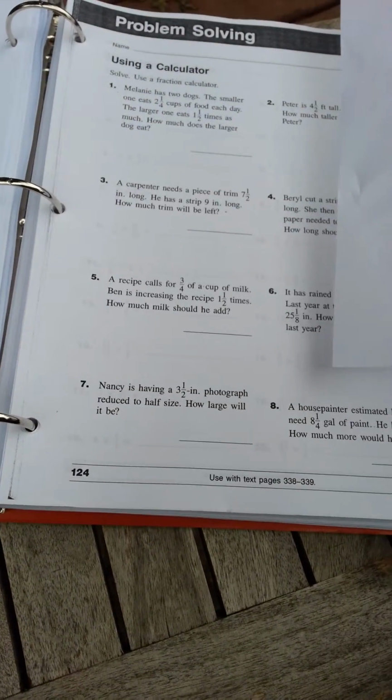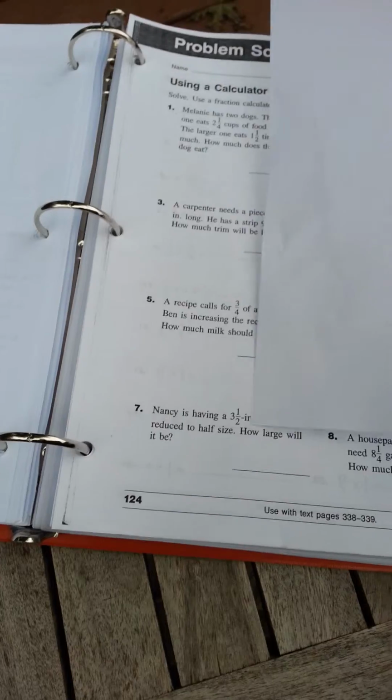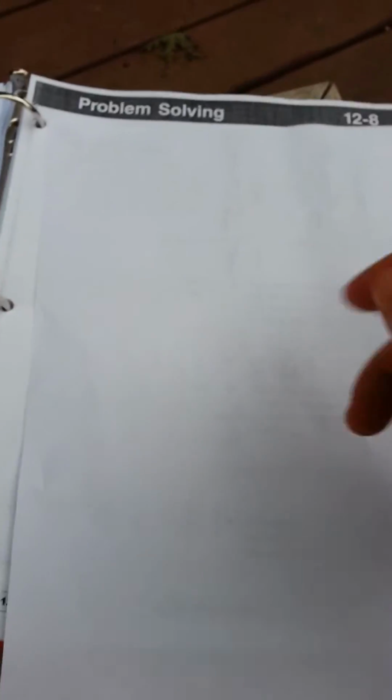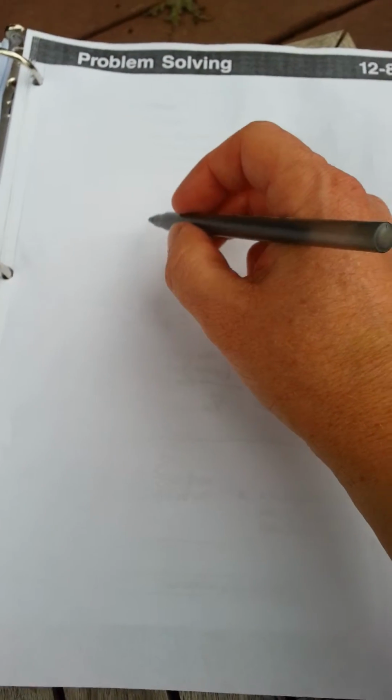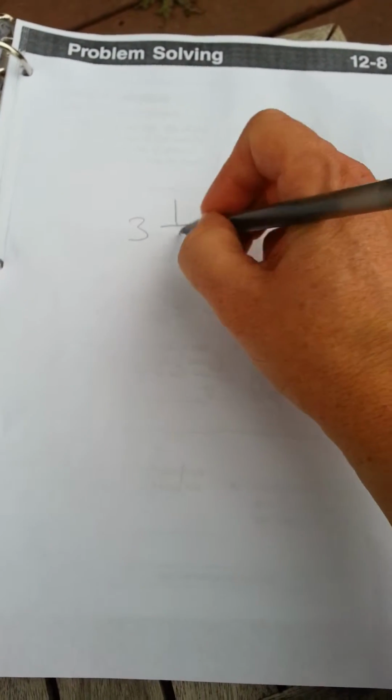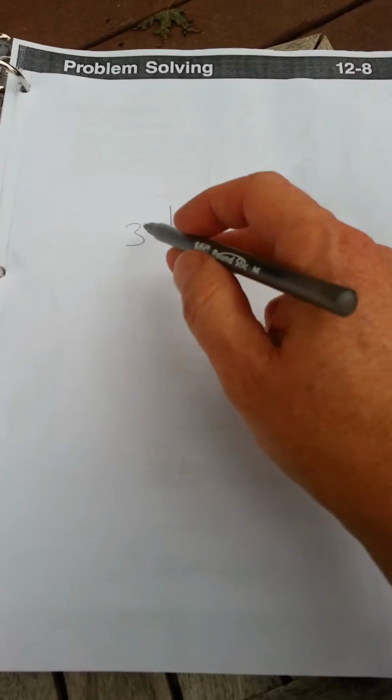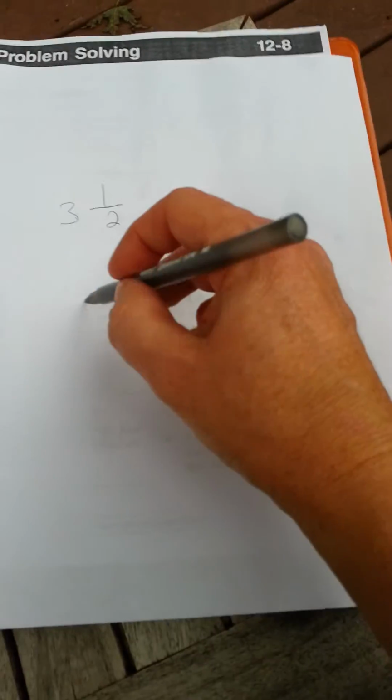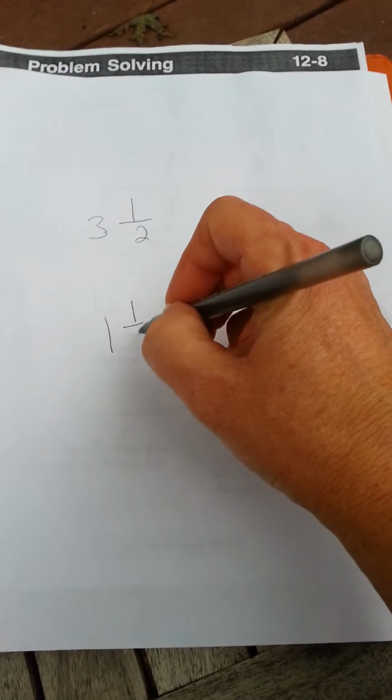Now 7 and 8. It says, oh, what's half of 3 1/2? Well, what's half of 3 1/2? So we want to find out what half of this is. Okay, half of 3 is 1 1/2.